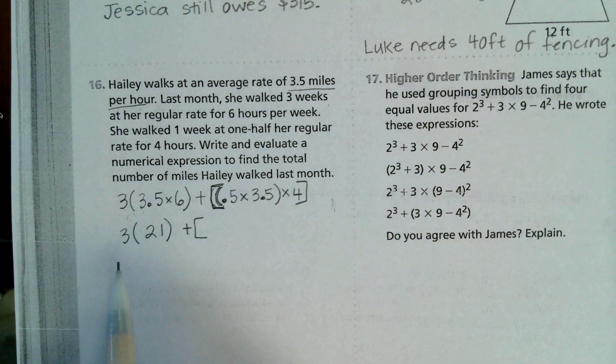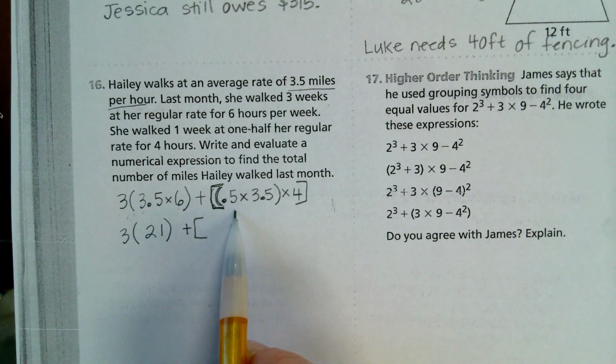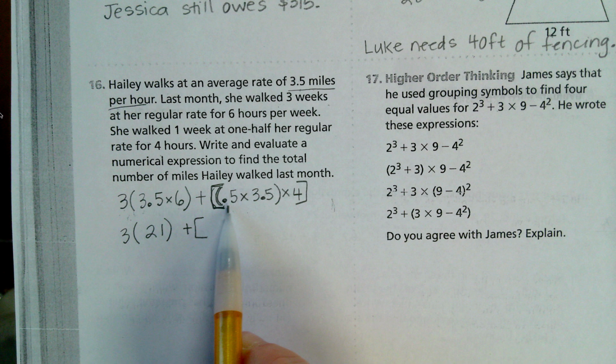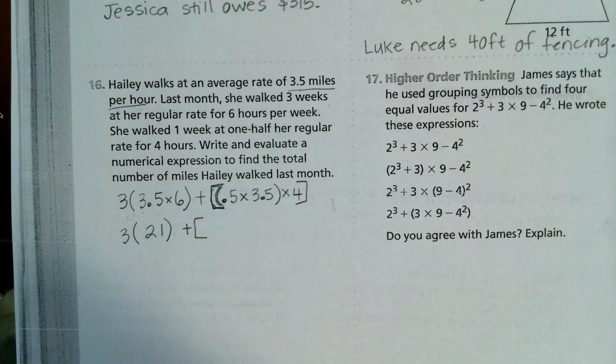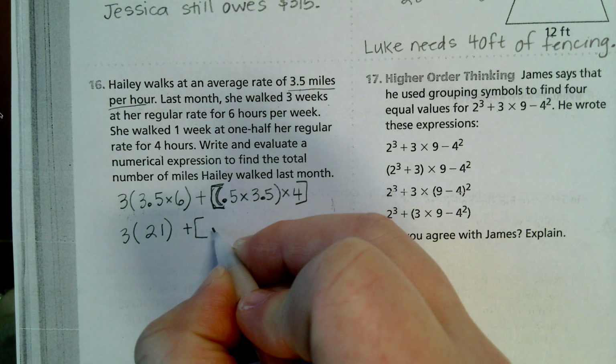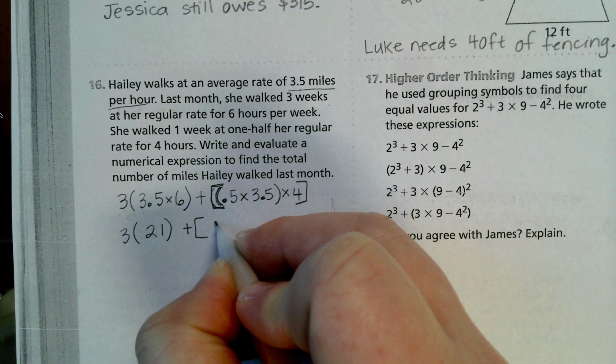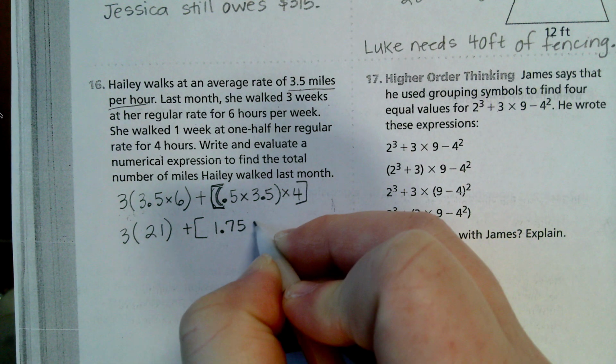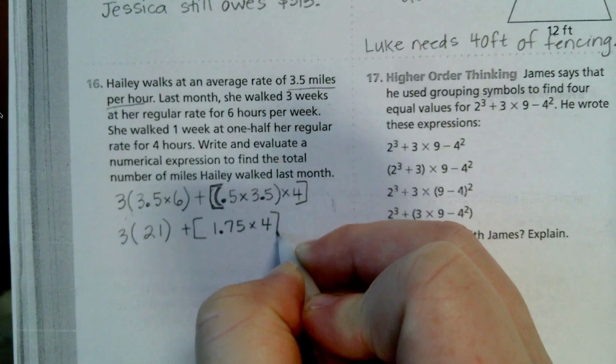Now watch me. Because I have 2 sets of parentheses, you can solve this one at the same time too and add to it. What is 0.5 times 3.5? 1.75. So remember, I just dropped that parentheses. I'm done with that particular parentheses times 4.